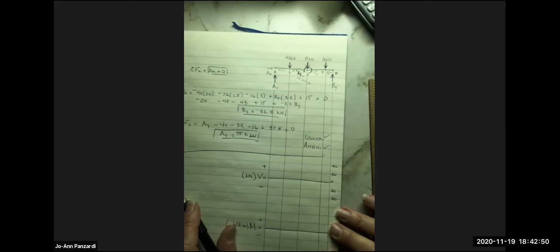Okay, who wants to do the shear diagram? Maria. Start at 0. What happens? We go up by 55.2 kilonewtons. Okay, then what happens from point A to C? Nothing. Then what happens? Then it drops by 40 kilonewtons. So you go down to 15.2.